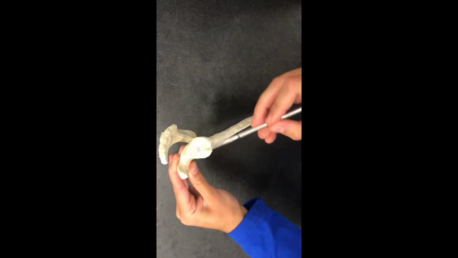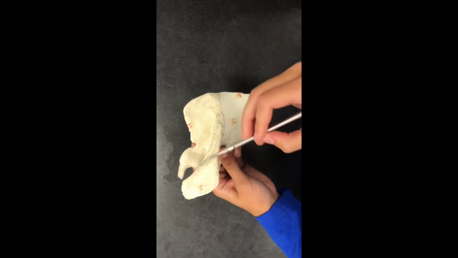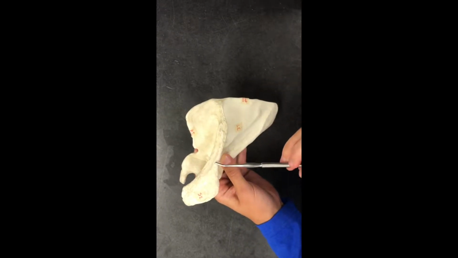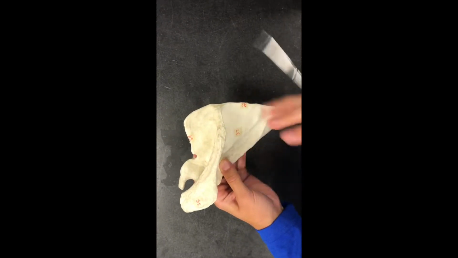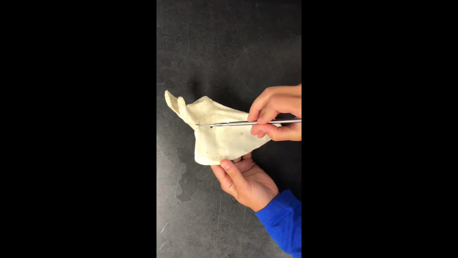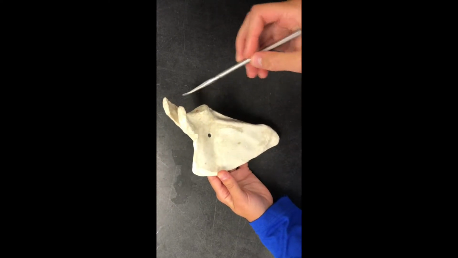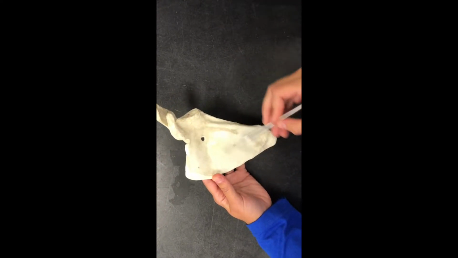This is the glenoid fossa. This is the acromion process. And we have the spine right here. On the anterior view, we have the suprascapular notch, the coracoid process, and the subscapular fossa.